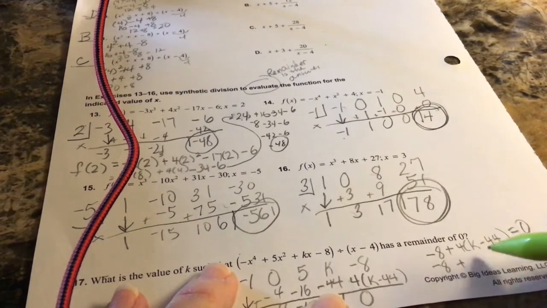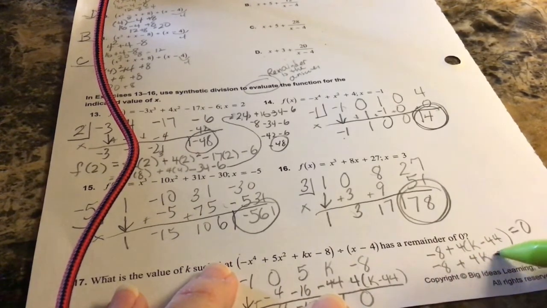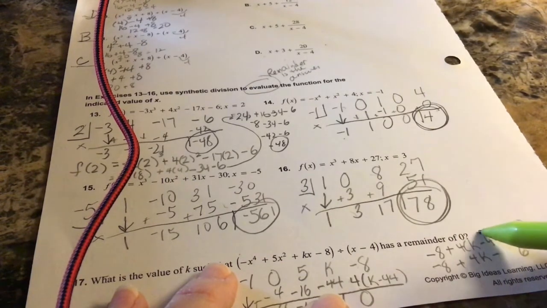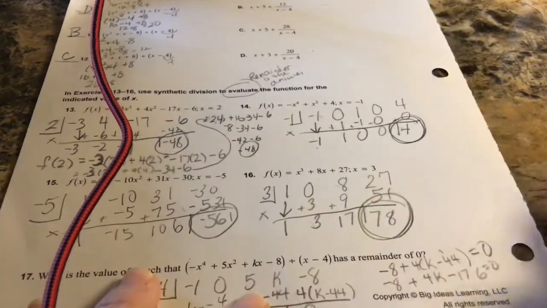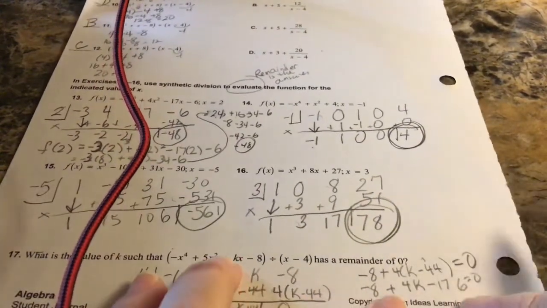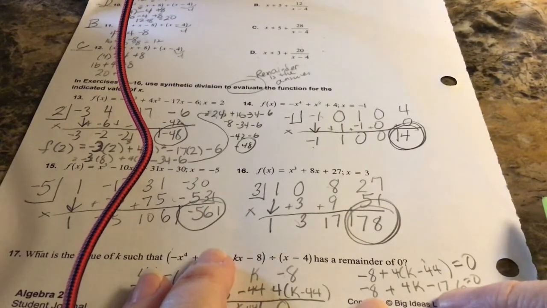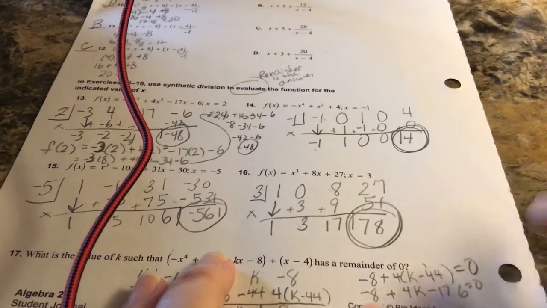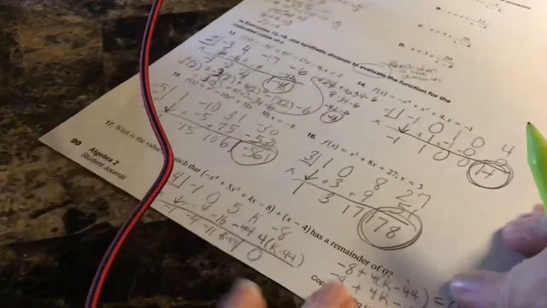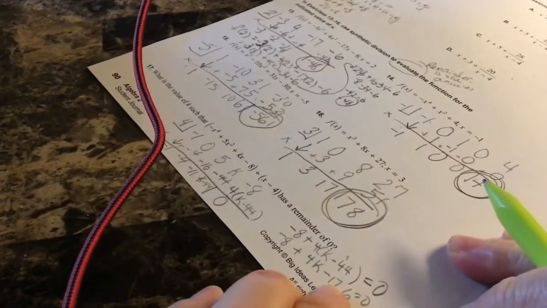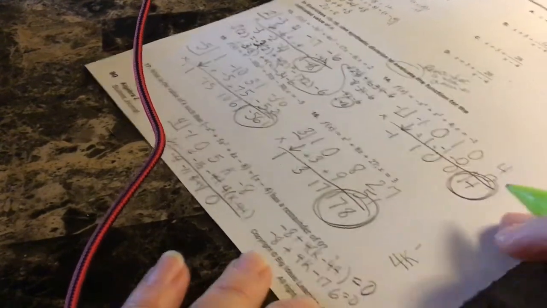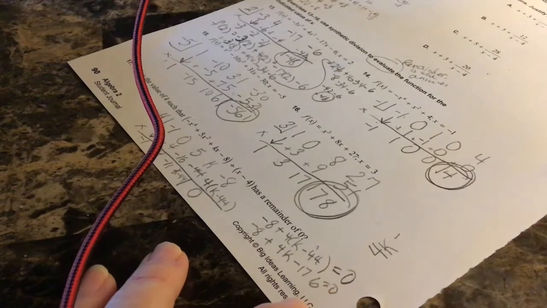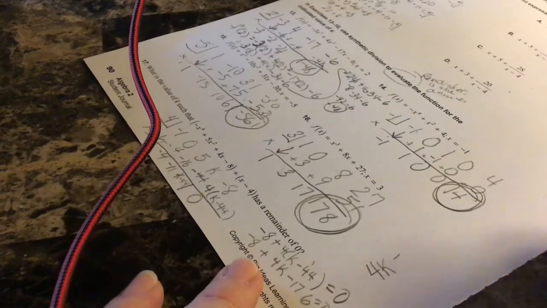Distribute. 4 times 4 is 16, 176. Okay, I'm going to turn my paper sideways. I'm going to combine these two and get 8 and 17, is that -25? 4k, oh no, that's not -17, it's -176. Okay, hold on. -8 and -176 is -184.